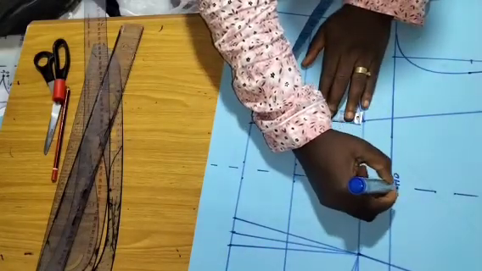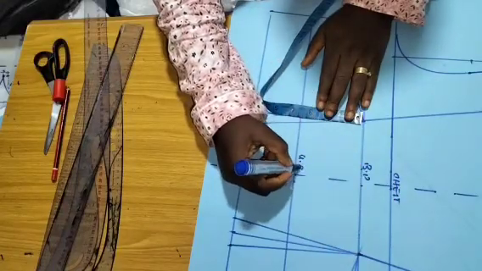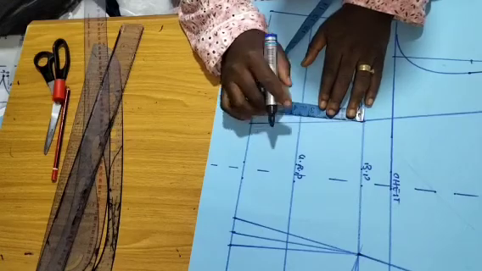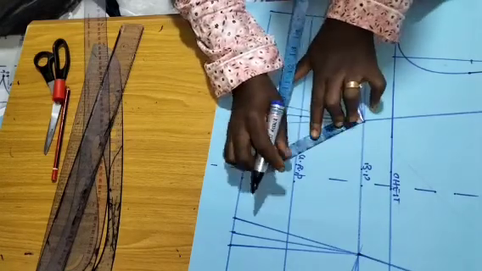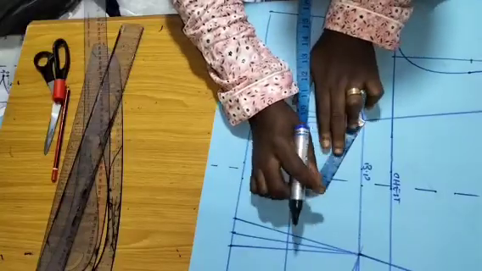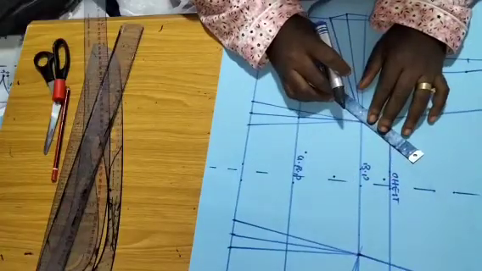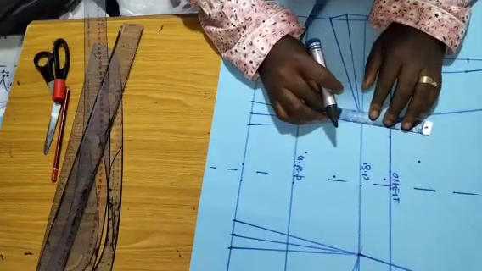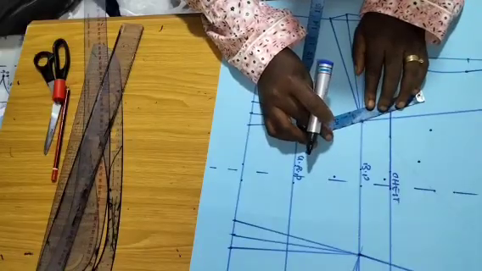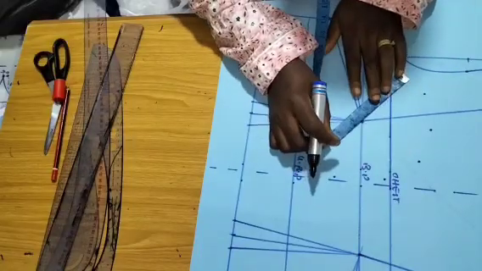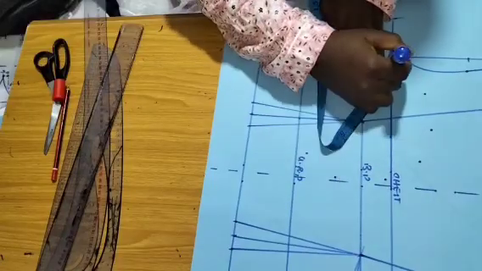This is my chest, and this is my bust point. This is the under bust point. The difference between my bust point and my under bust is 3.5. So I will take this 3.5 around. That is the area at which my bust is going to sit. I love to do this because it will help not to expose the bust. So I just take it all around.